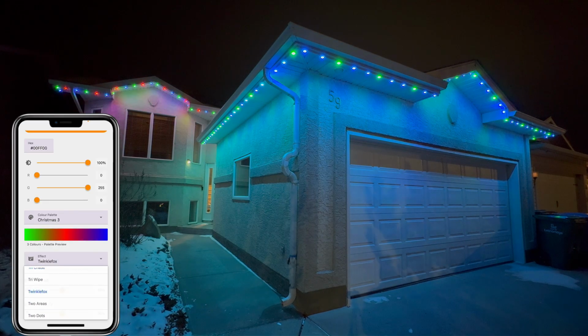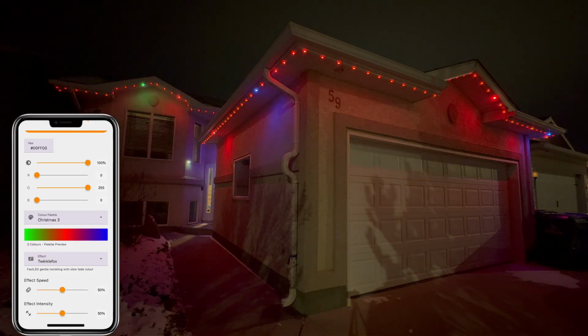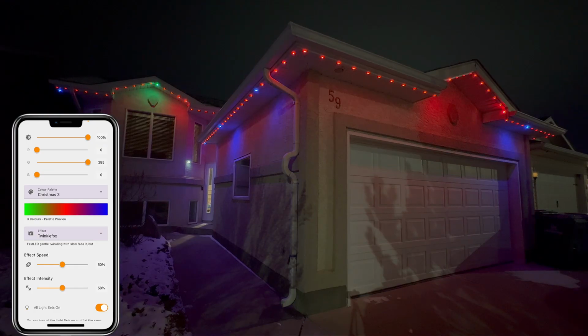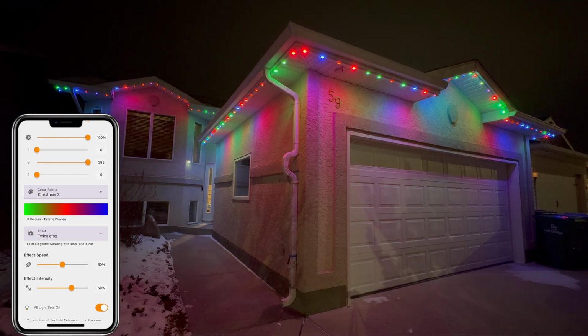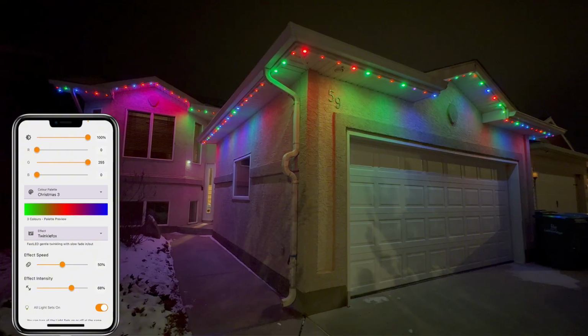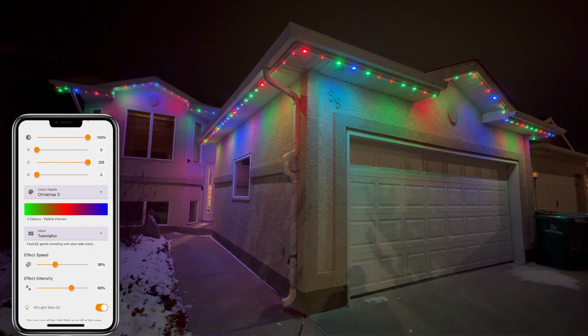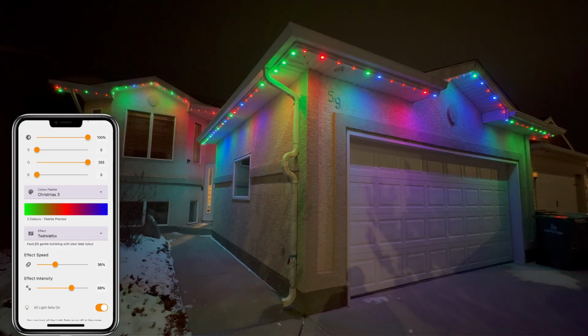Actually, you know what's really fun? I actually really like Twinkle Fox. And I'm going to adjust the intensity here. Actually, I might need to increase the intensity. There we go. So if I increase the intensity, you can kind of see how it adjusts the spacing or the groupings of each color. And I'm going to adjust the speed here so they will just kind of twinkle on and off there.